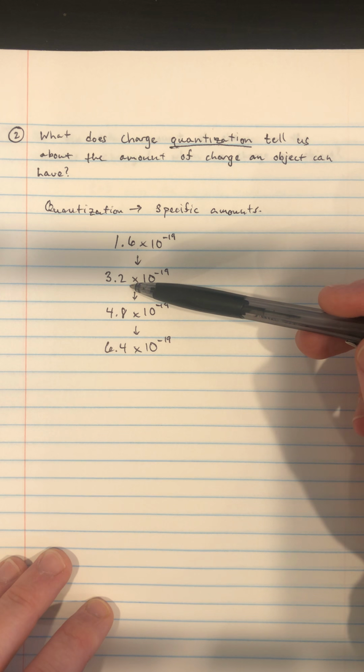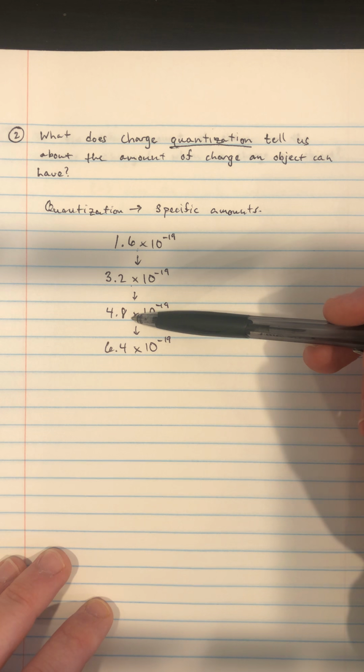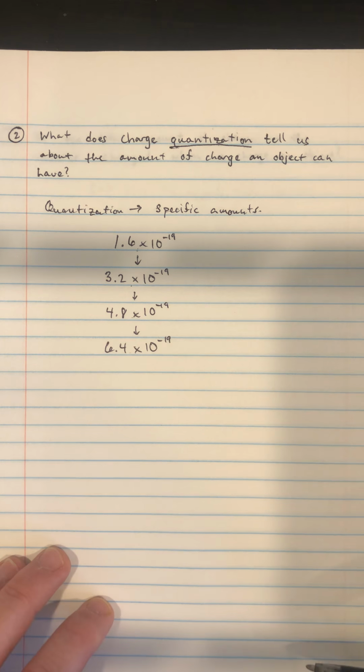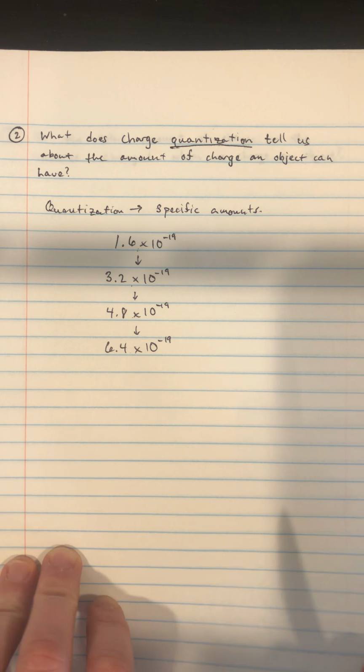Those are all possibilities, but you notice it's all in increments of this 1.6. 1.6 times 2 is 3.2. 1.6 times 3 is 4.8. 1.6 times 4 is 6.4. So they always come in that specific increment. That's what quantization tells us.